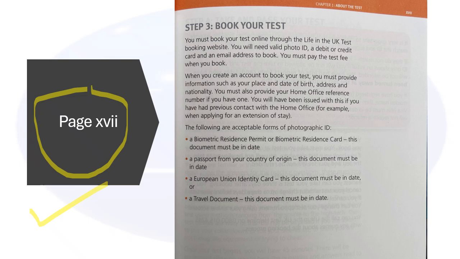If you go to my channel, click on the playlist, and from the playlist choose Life in the UK, and then go to, I think it's 3 or 4 years ago. It's the same way of booking the test and what documents you have to take. You must book your test online through the Life in the UK test booking website. In my video I have shown you how to book the test, going on the website and taking you step by step.